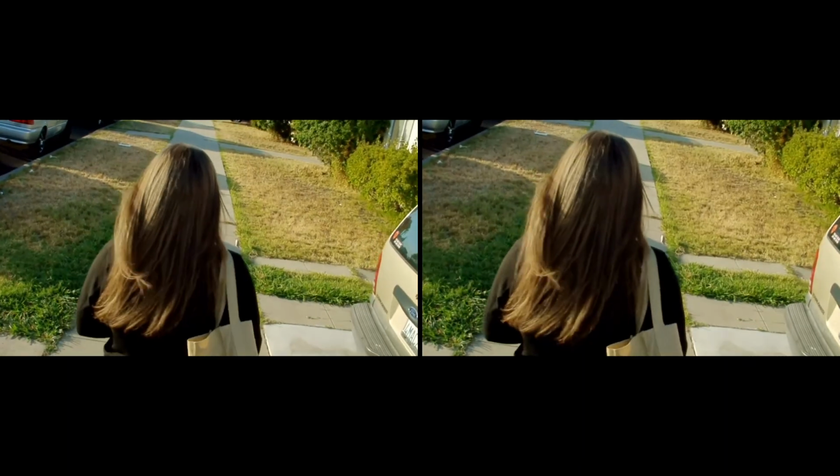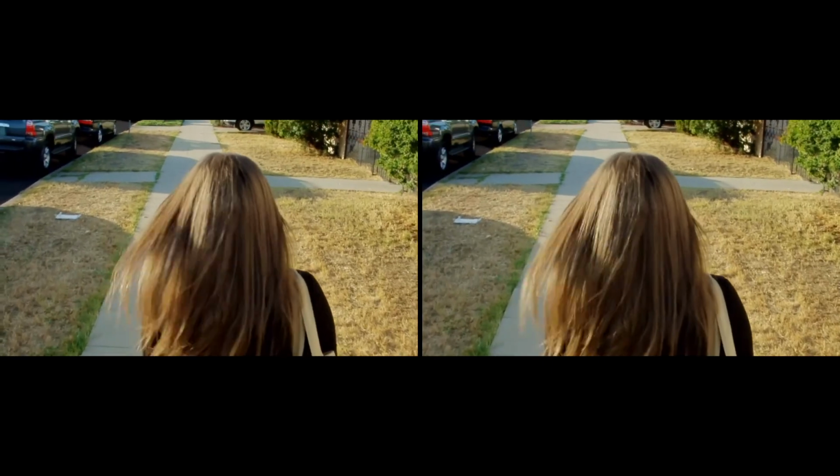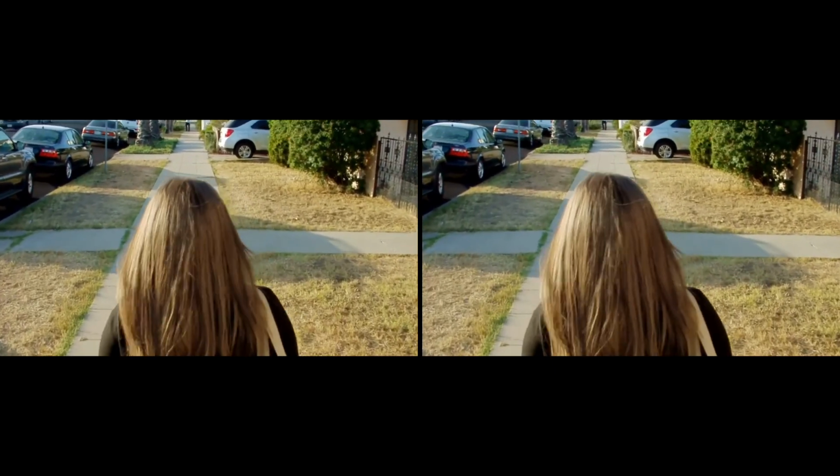Okay, so first I'm going to show you the unstabilized version. And now I'm going to show you the stabilized version. And as you can see, they're quite different. Now I'm going to put them together so you can see them both at the same time. So it's a vast improvement.